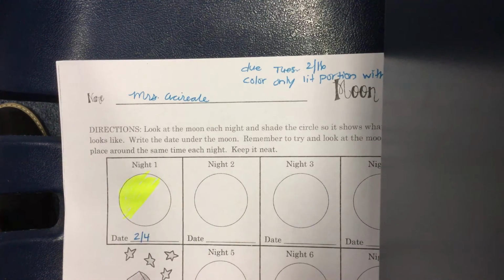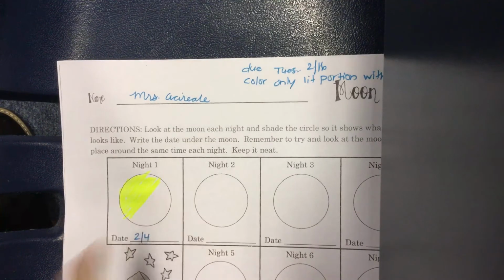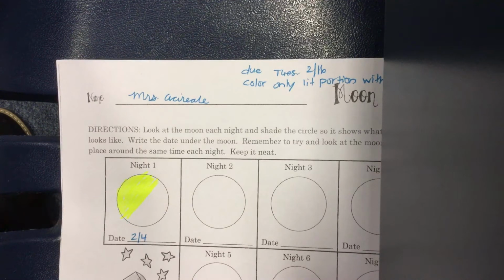So this is what it would look like today. It was a waning gibbous moon a few days ago, and now we've just moved into the very beginning of our third quarter moon. So this is a third quarter moon. And again, this is just an example. I want you to go outside at night, take a look at the moon in the sky, see what it looks like, and only color the lit portion of the moon.